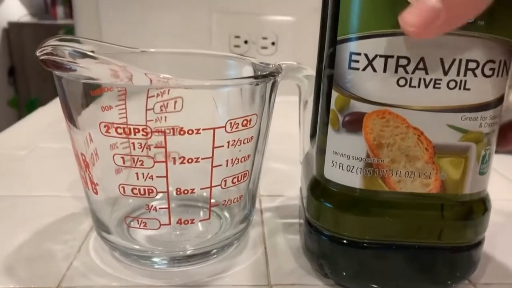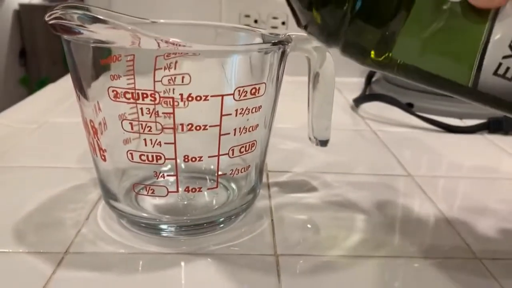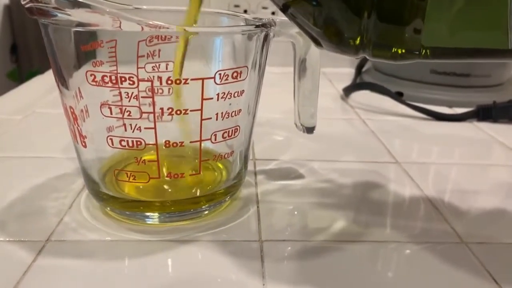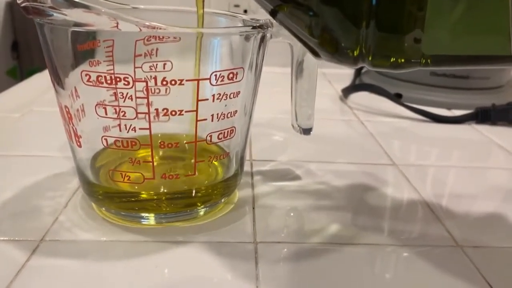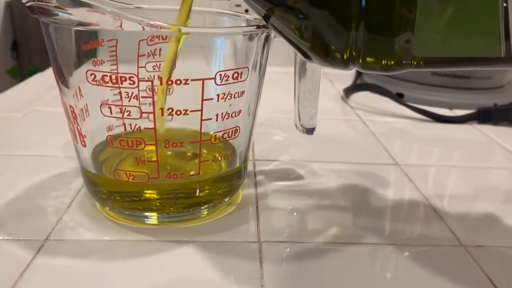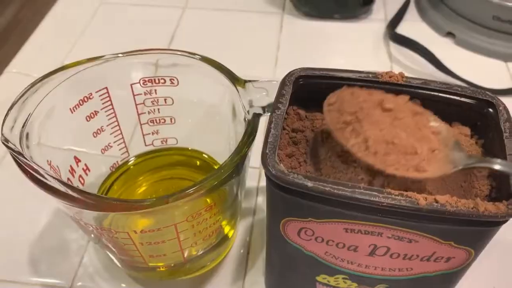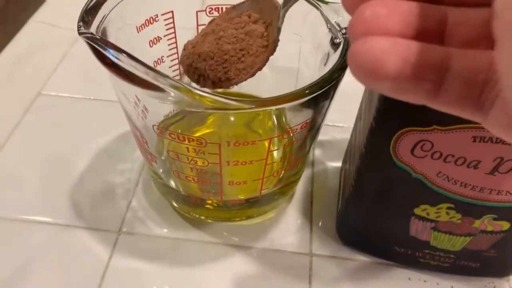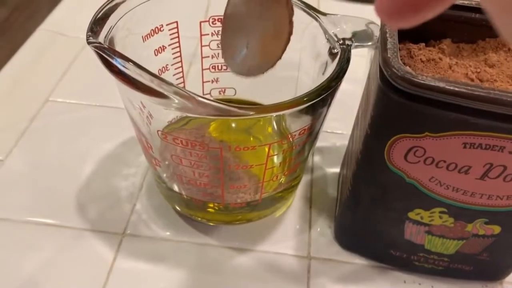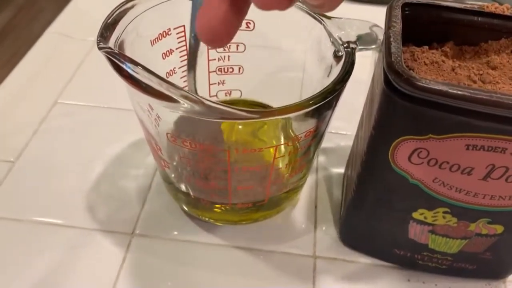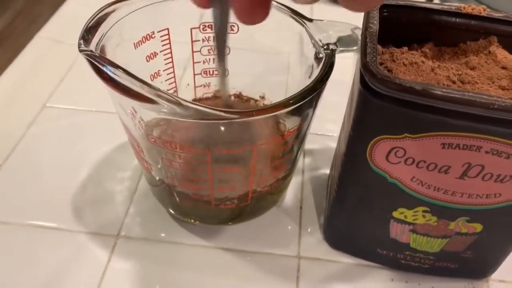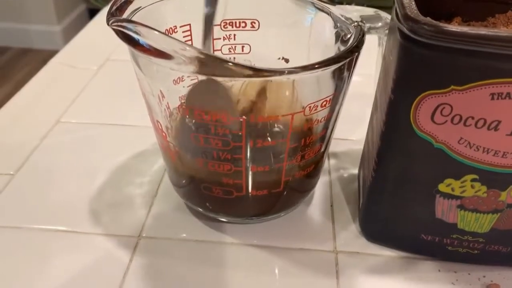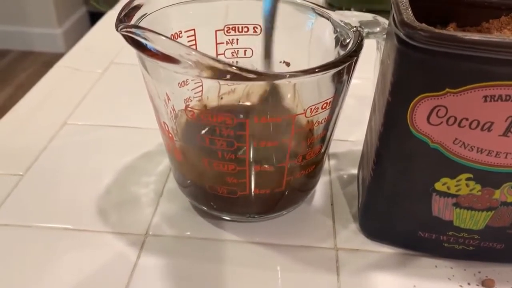For this next step, we're going to create the oil that will pollute one of our makeshift water habitats. And for this, you'll take your vegetable or olive oil and pour half a cup of it into a glass. Next, we're going to take about 1 tablespoon of the cocoa powder and dump it into our half a cup of oil. Once it's in there, we're going to take our spoon and mix it all together. It should end up looking like this.